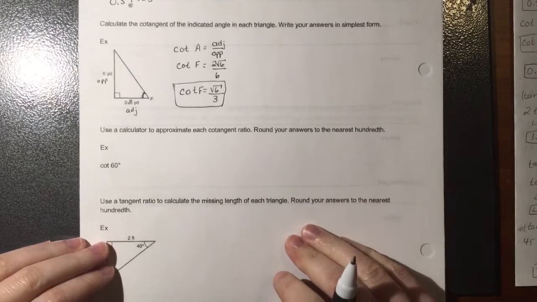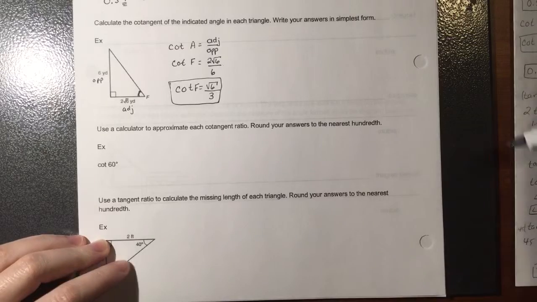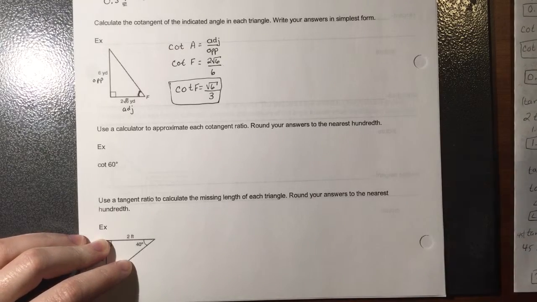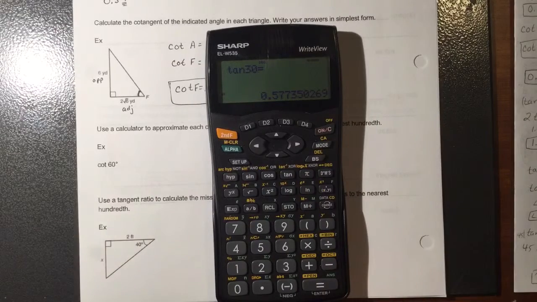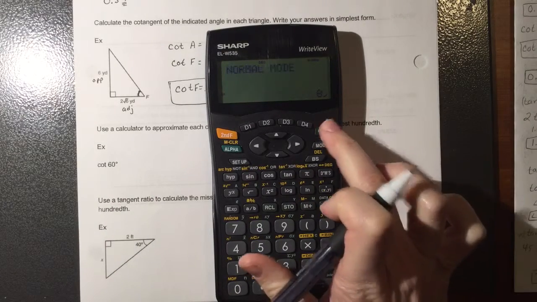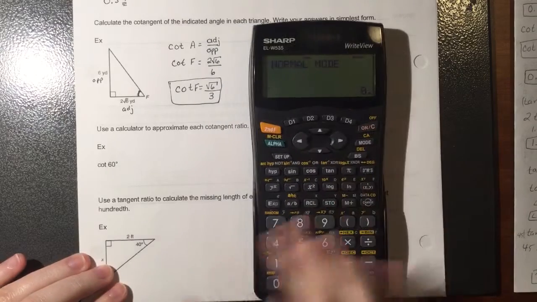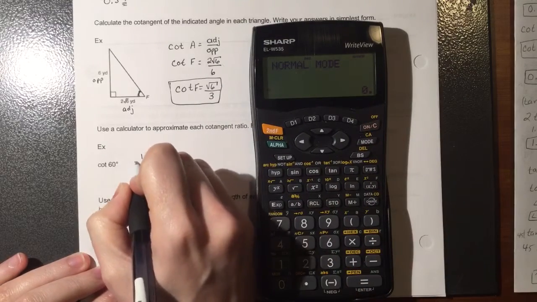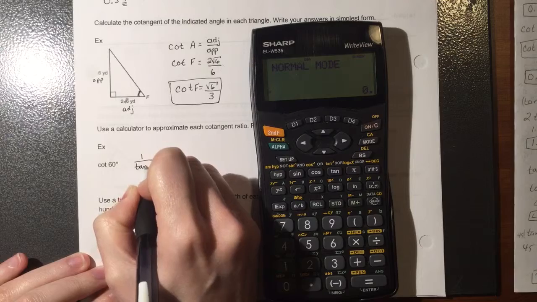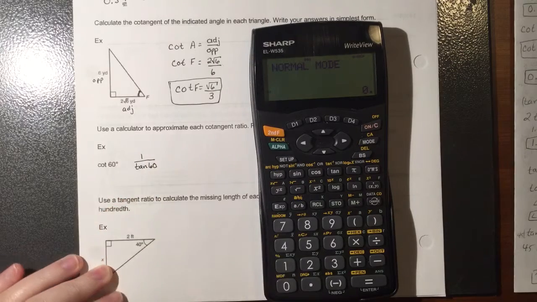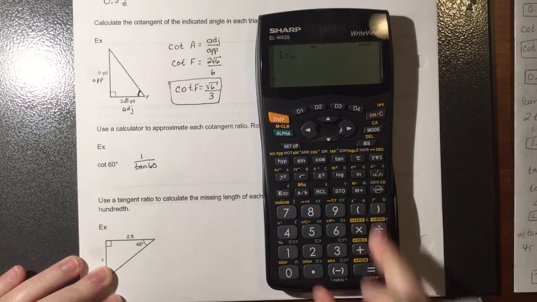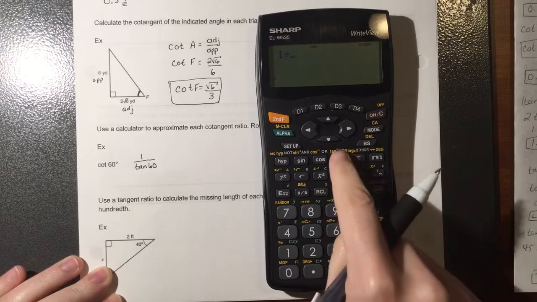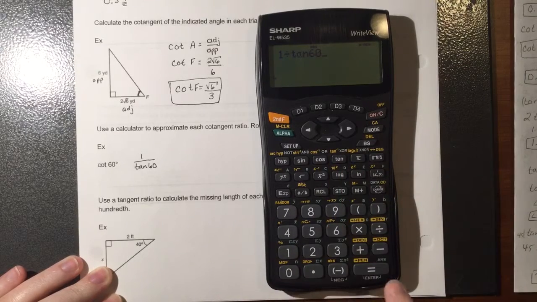Looking at the next one, use a calculator to approximate each cotangent ratio, round to the nearest hundredth. So if you look, there's no cotangent button on here. So the way you're going to do cotangent is you're going to do 1 over tangent of 60 degrees, and that'll give you your answer. So when you type that into your calculator, you can do 1 divided by tangent of 60.